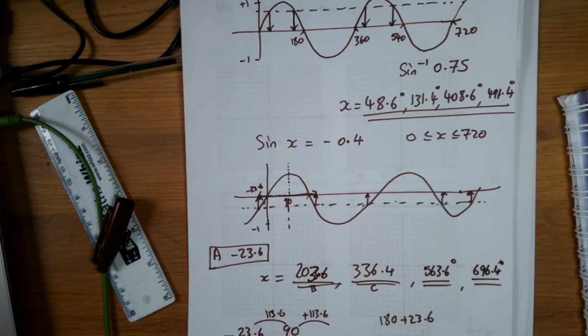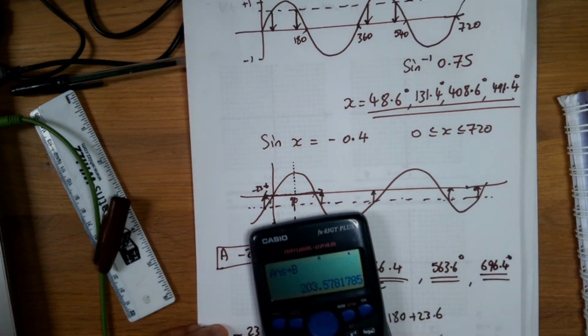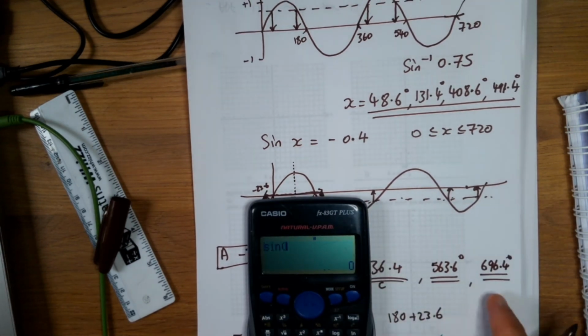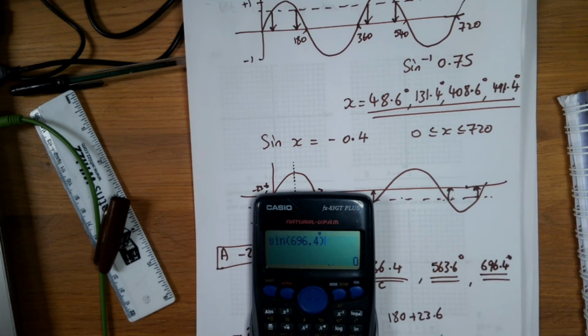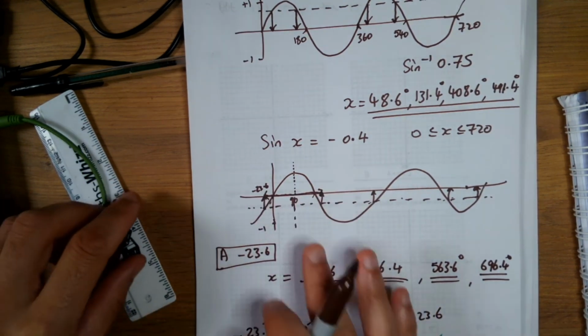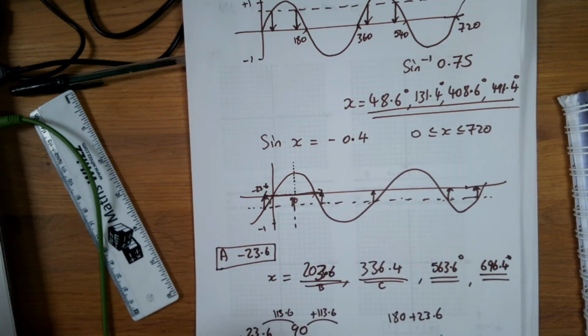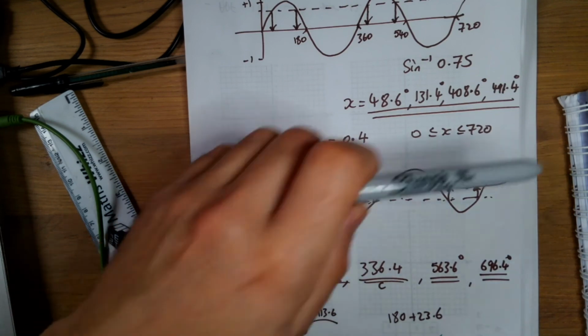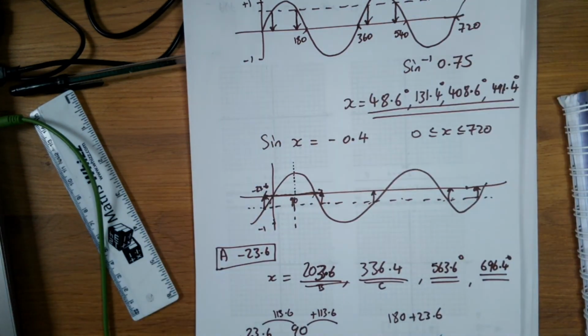Okay, I won't be able to check those perfectly, but let's check the last one because I've lost my accuracy now. If I sine it, I'm expecting a number near minus 0.4. Close enough for me because I've lost the accuracy. So when you've got a negative sine, it is a bit more tricky. But if you use the graph and use the symmetry of the graph, it can be done.